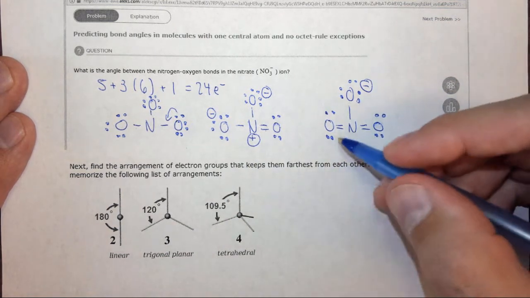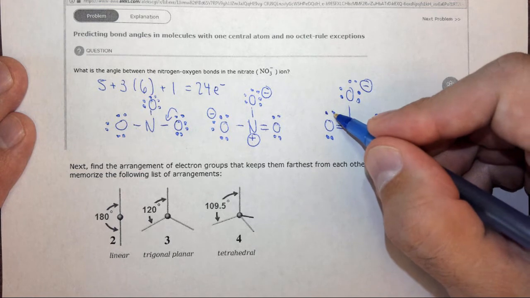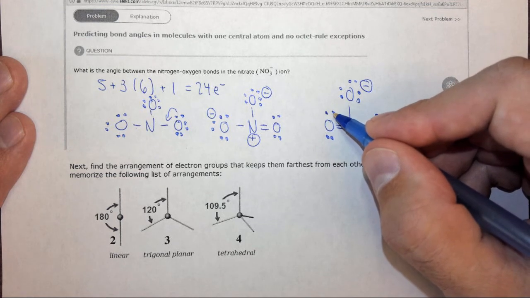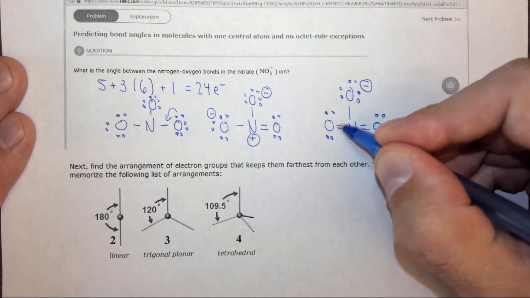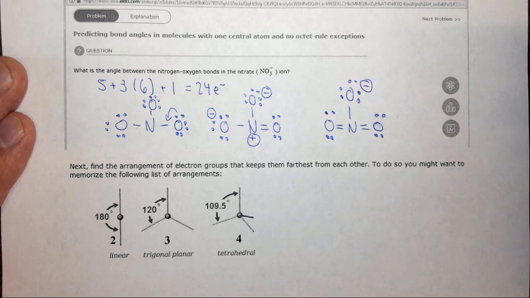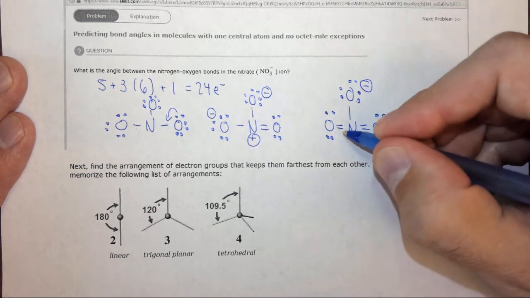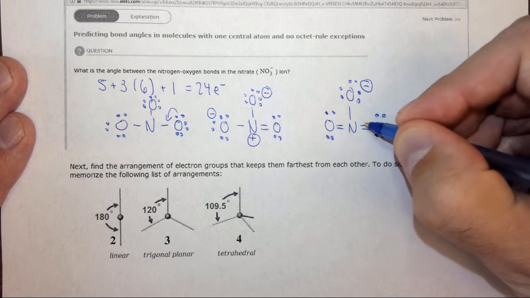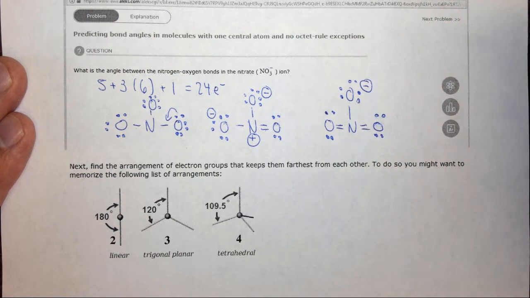We can count it just to make sure. Oxygen wants to have 6 electrons around it. Count the dots as 1, count the dashes as 1. It has 1, 2, 3, 4, 5, 6. It has 6. It's neutral. Nitrogen wants 5 electrons around it, and it has 1, 2, 3, 4, 5. Wants 5, has 5, it's neutral.